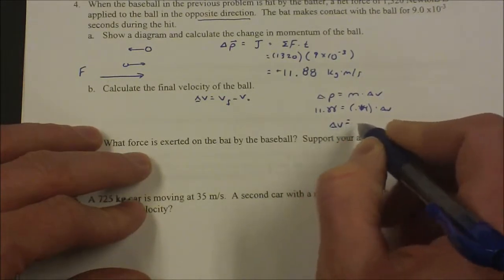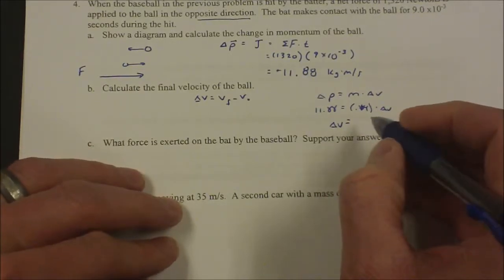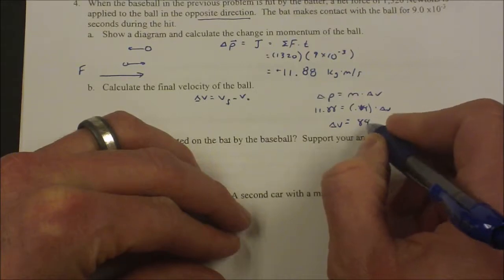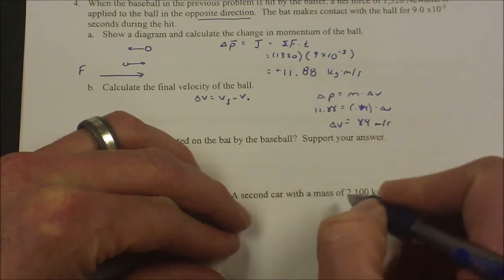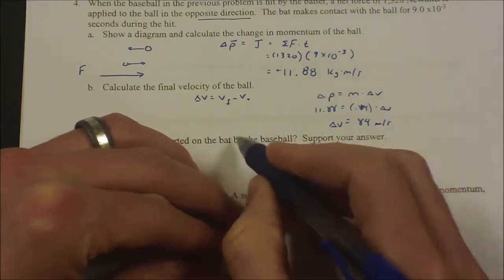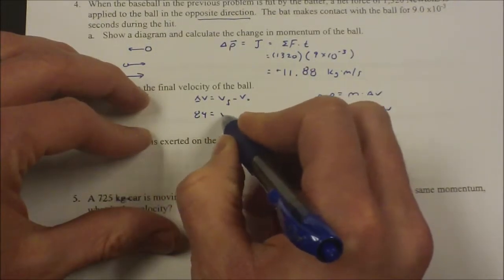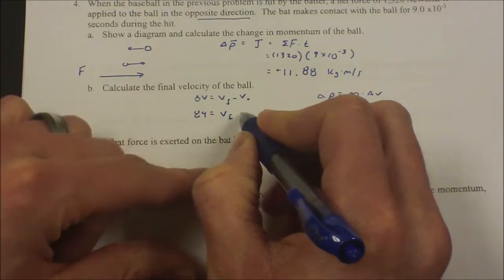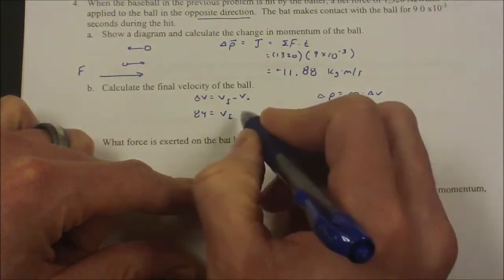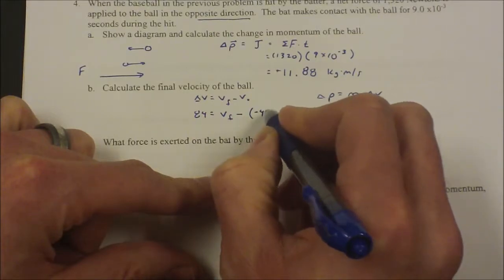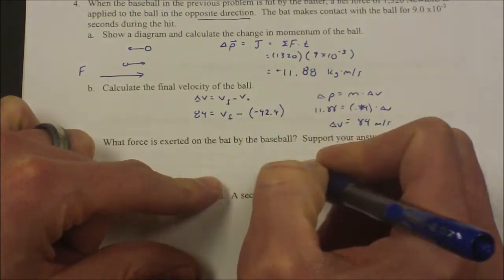My change of velocity is calculated to be, what do we have there? About 84 meters per second. I come over here, my change was 84. I'm trying to find my final, and my original was actually going in the negative direction, so minus negative 42.4.